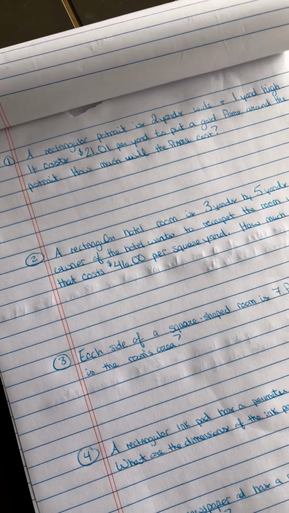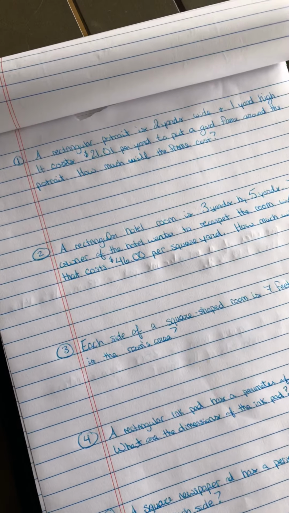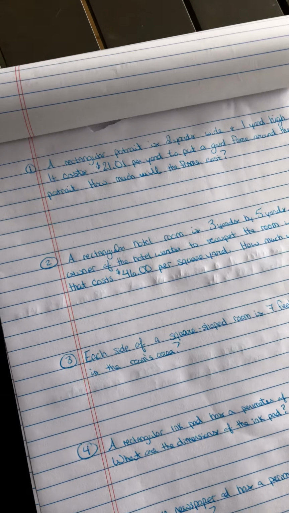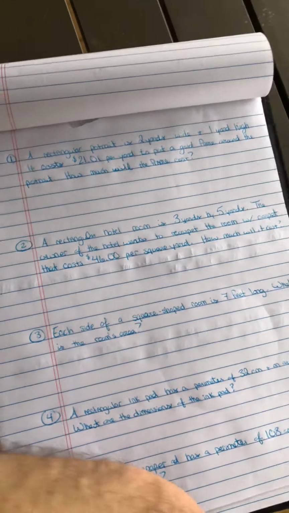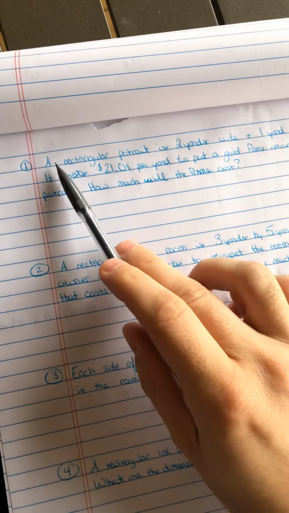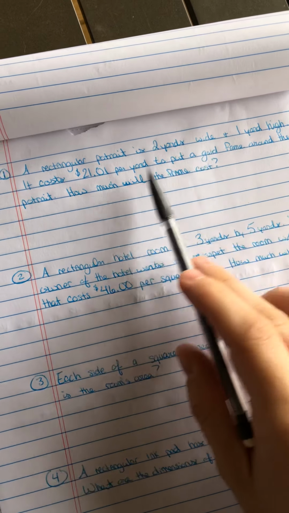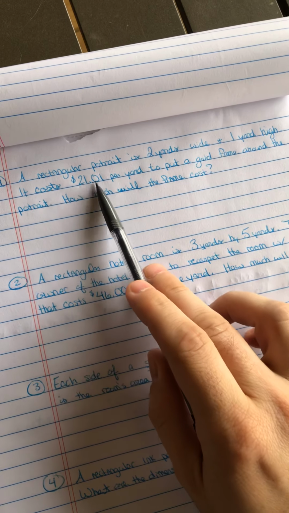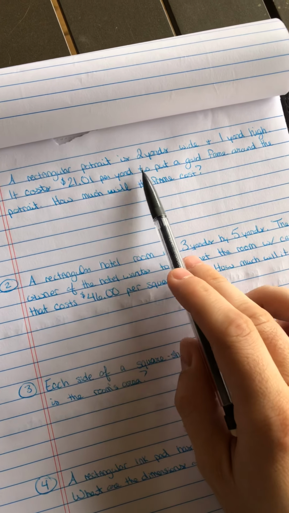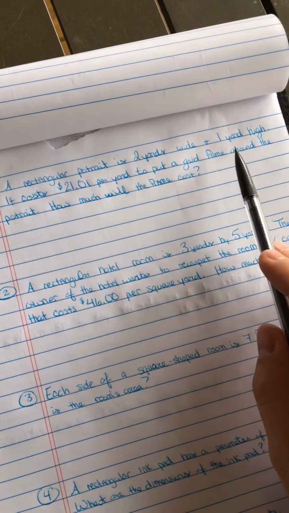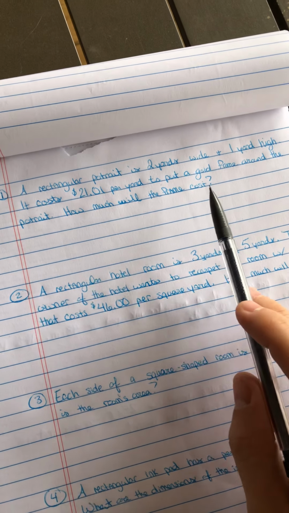All right, going to be working through T3 for the 8th grade math class. Looking at number 1. It says a rectangular portrait is 2 yards wide, 1 yard high. It costs $21 and a penny per yard to put a gold frame around the portrait. How much will the frame cost?